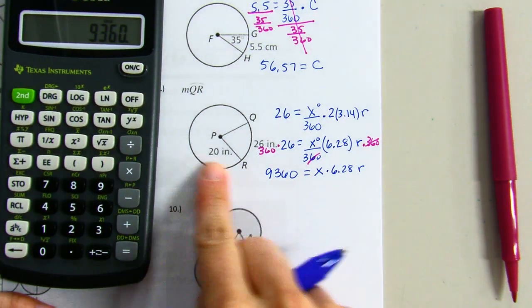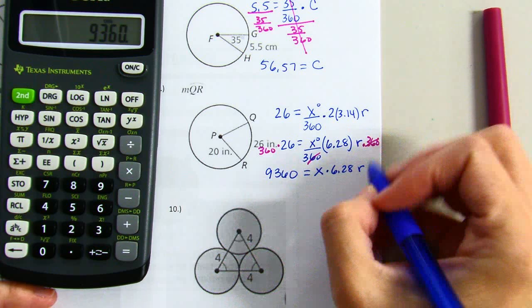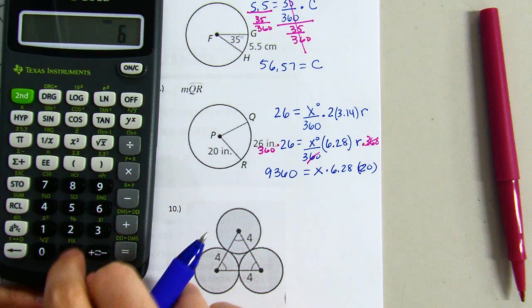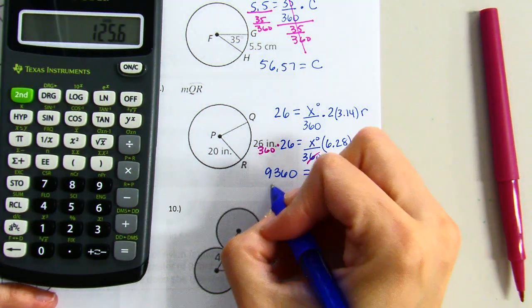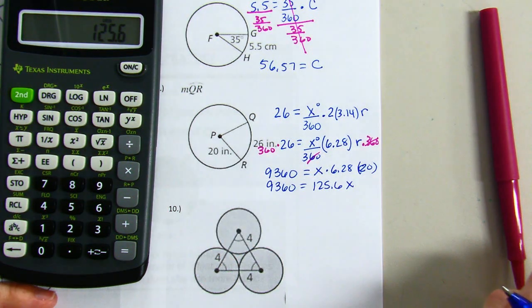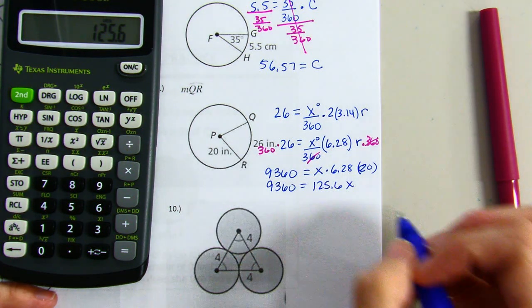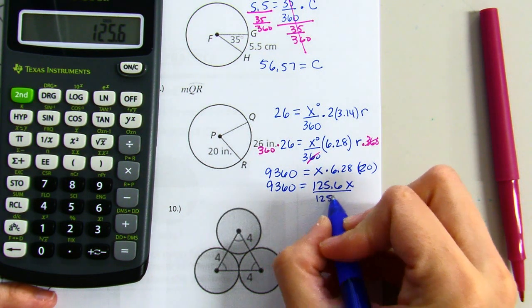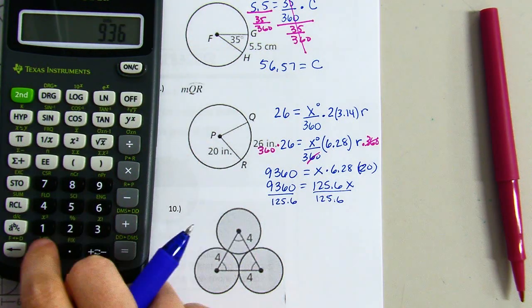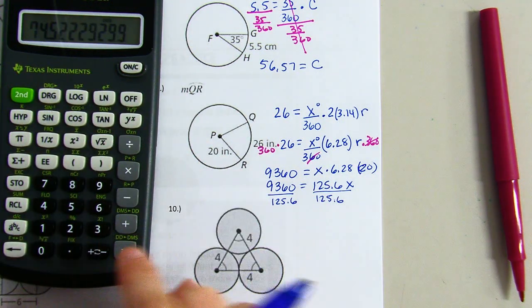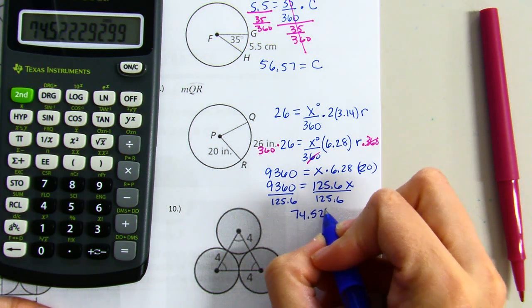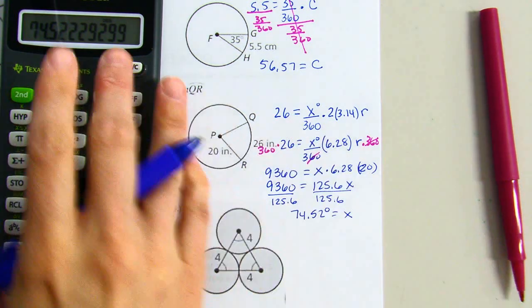I know the r, I forgot to fill that in, so that's 20. That's my bad. Let me fill that in, it's 20. And I can go ahead and multiply the 6.28 times the 20. So I've got 125.6 times x. And then to get the x by itself, I'm going to divide both sides by 125.6. So 9360 divided by 125.6. We've got 74.52 degrees for our final answer.